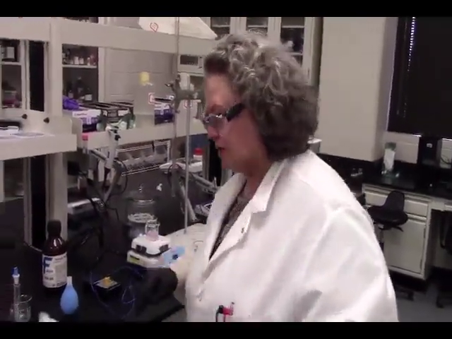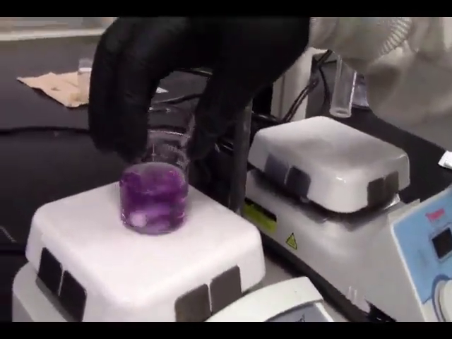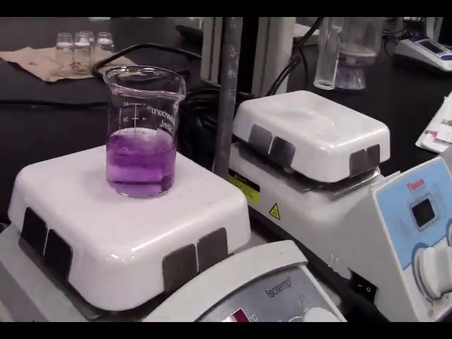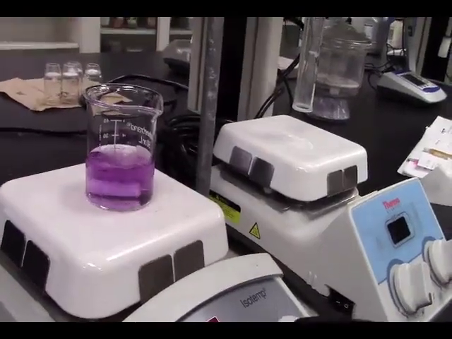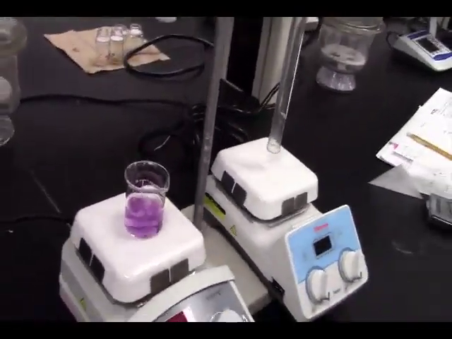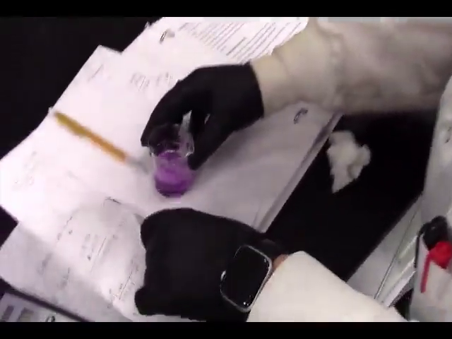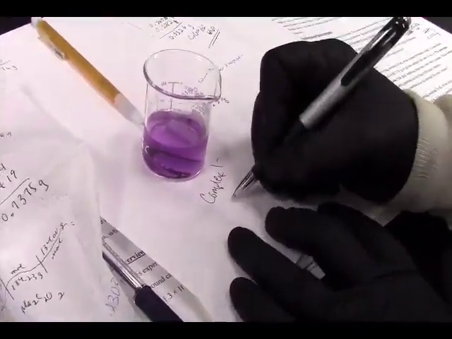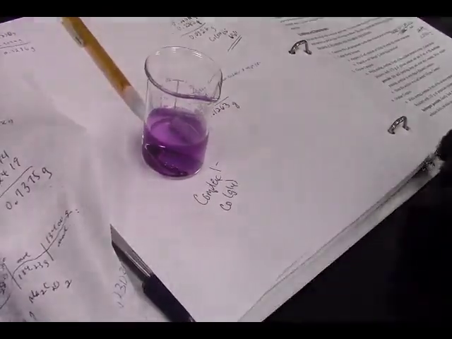let's check on our first complex, the glycine complex. And here we have our glycine complex with no more bubbles. And I think our color has stabilized. So isn't that a pretty purple color? I hate that you guys aren't here in person because these colors are going to be really cool with these inorganic complexes. So this is complex 1. This is cobalt with the glycine.